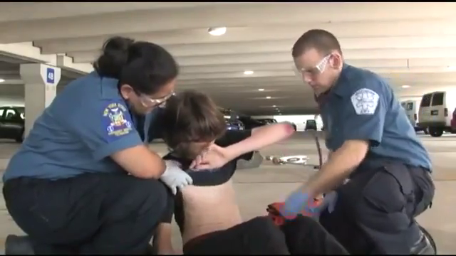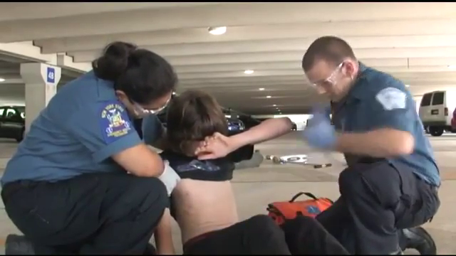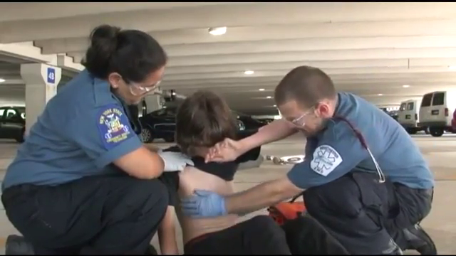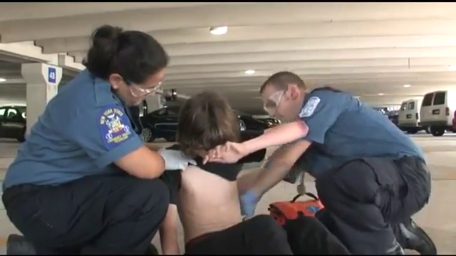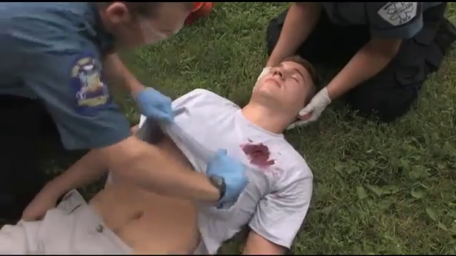Assessment of breathing comes next, including respiratory rate, rhythm, and quality. You will also need to determine if the patient has adequate tidal volume. To begin this assessment, you should bare the chest to check for any wounds or bleeding. If an open chest wound is apparent, an occlusive dressing should be applied.